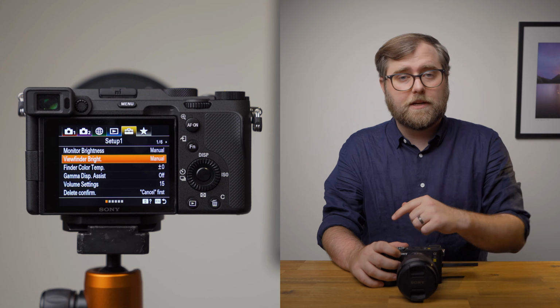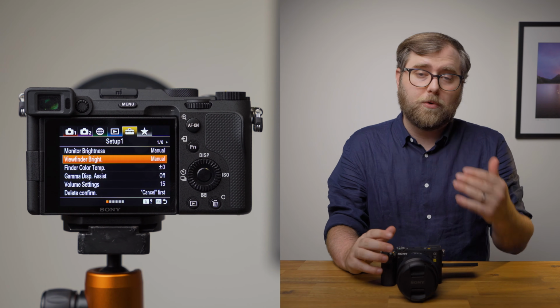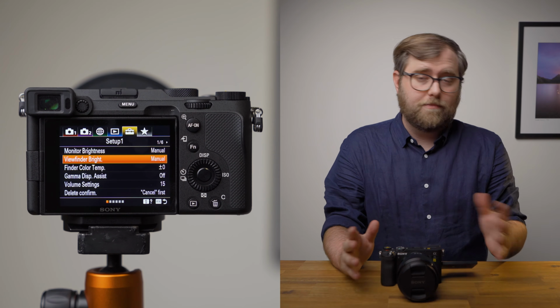Do be aware that this does use more battery life, so if you're running out of battery on your shoot, turn them back to manual or to auto. Of course, if you find the screen's too bright, like you're doing an astro shoot, just turn them down again.